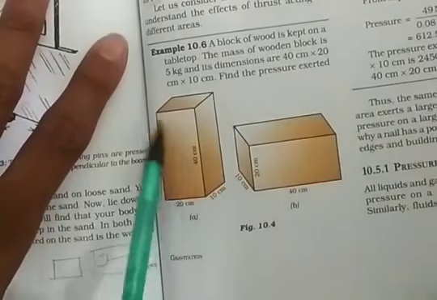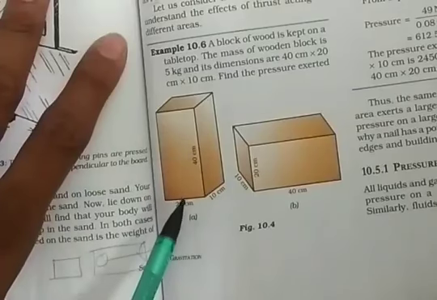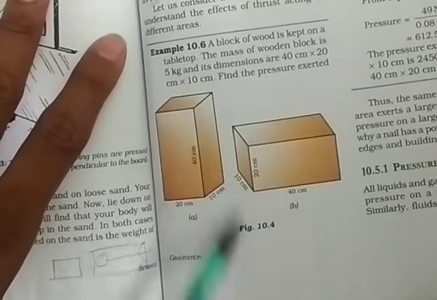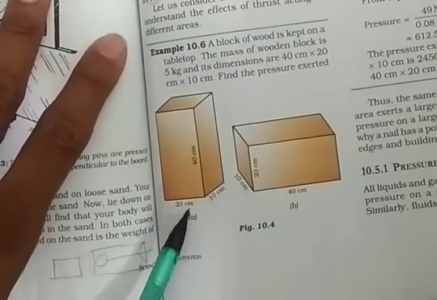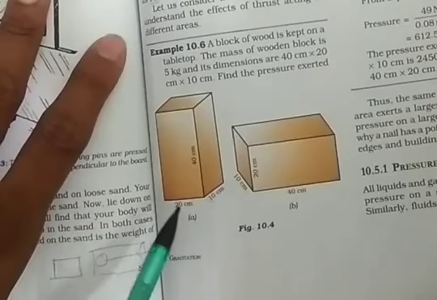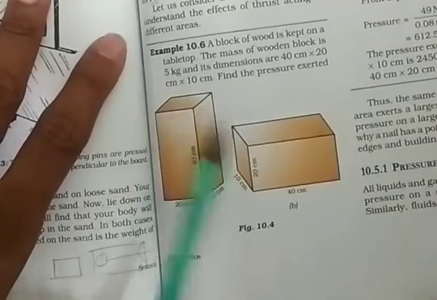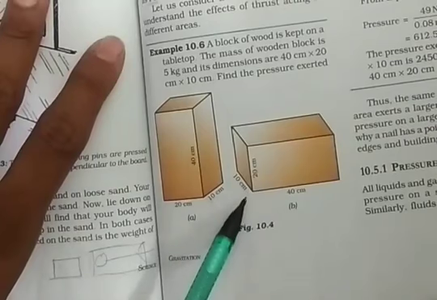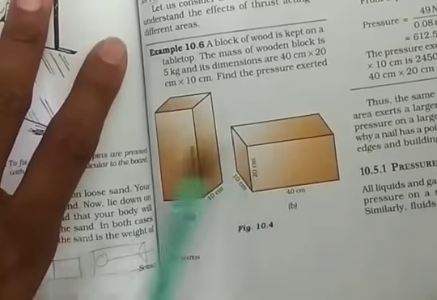See, this is a block of wood. The dimensions are 40 centimeter, 20 centimeter and 10 centimeter. This is the length, width, and this is the height. If you keep it this way, how much area is touching the ground? 20 centimeter into 10 centimeter. And if you keep the box slanting like this, how much area is touching the ground? 40 centimeter into 10 centimeter. So the area in contact is more in this case than in this case.